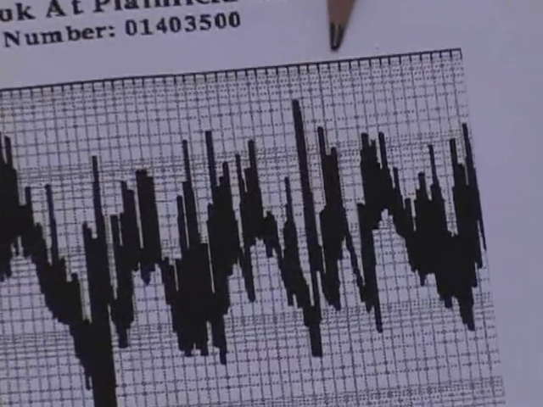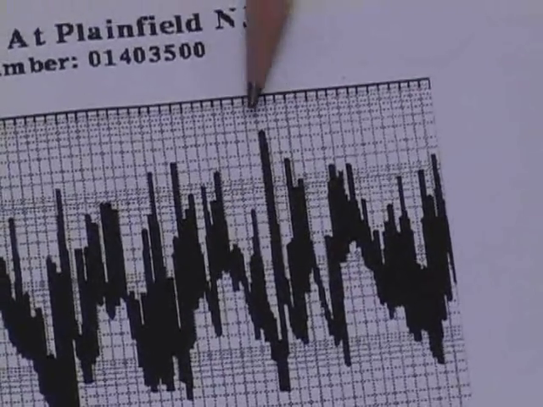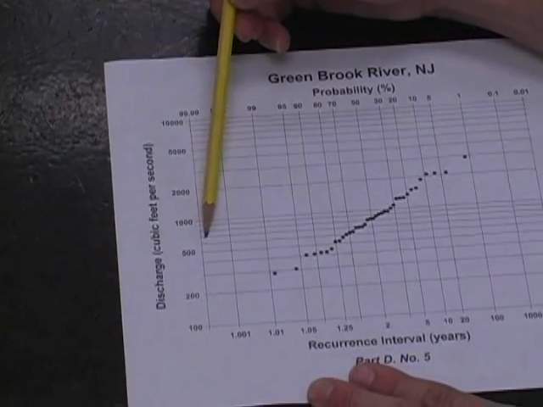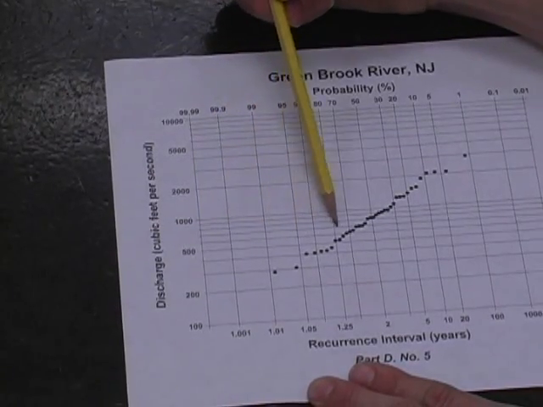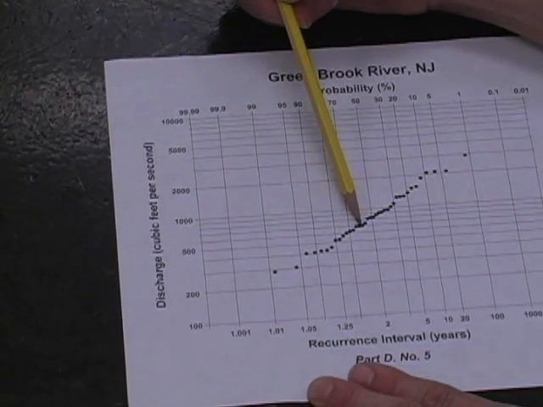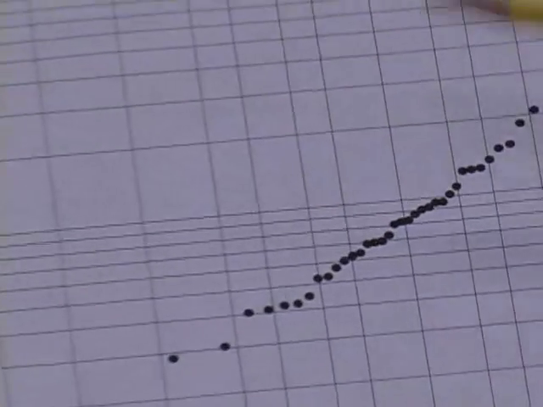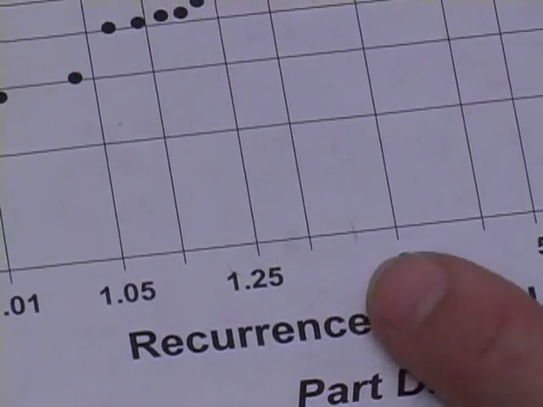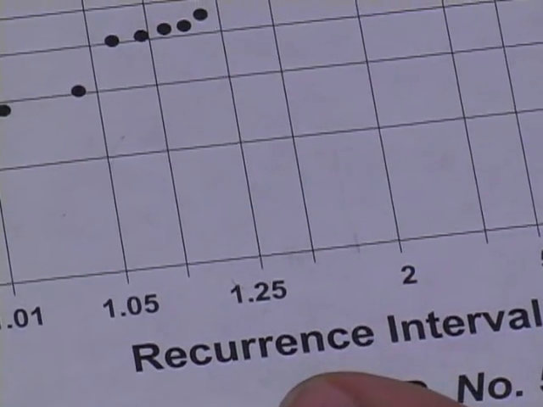So one of the questions is, you pick the highest discharge for 1955, the hurricane event, and you're going to tell us how often in number of years a flood of that magnitude could happen. In order to do that, you take the discharge of that particular flood and you go horizontally until you hit your line, and then you go downward to read off the recurrence interval in number of years.